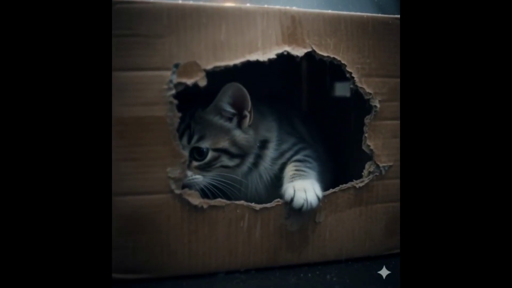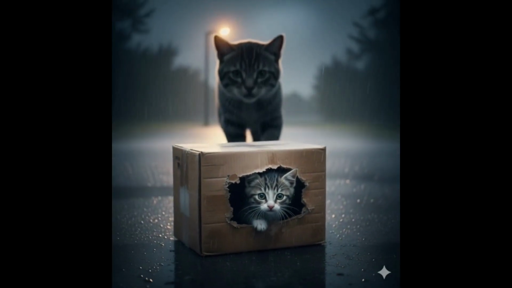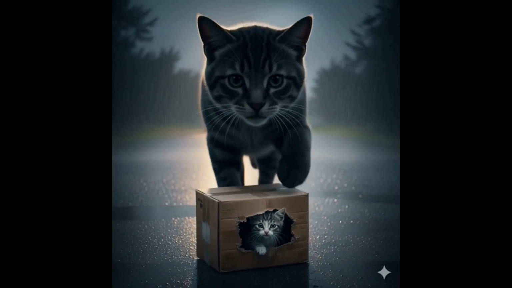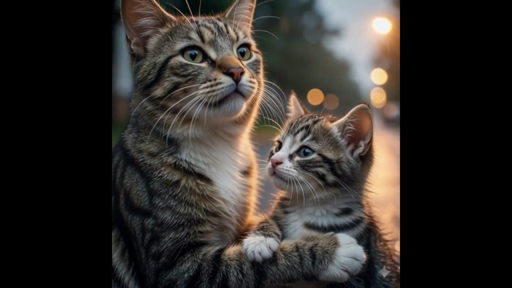Seeking shelter, she climbs into a torn cardboard box. Peeking out, she hopes for warmth, hopes someone will care. Then she feels someone approaching, and finally, it's her mother.